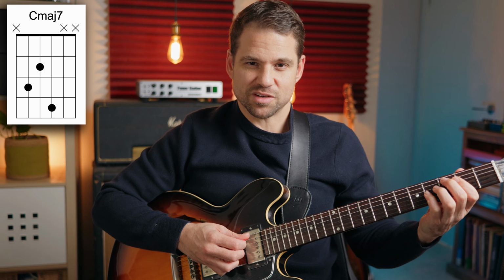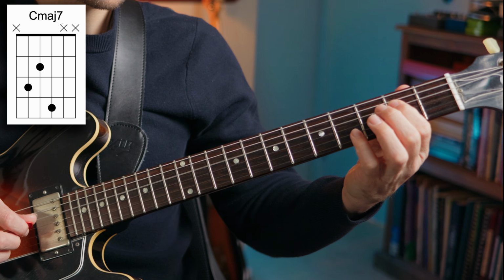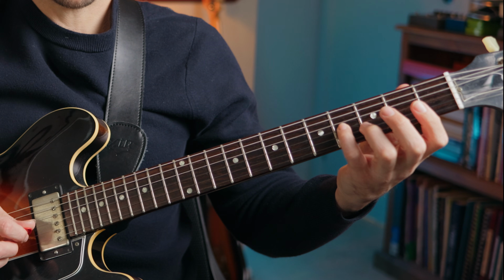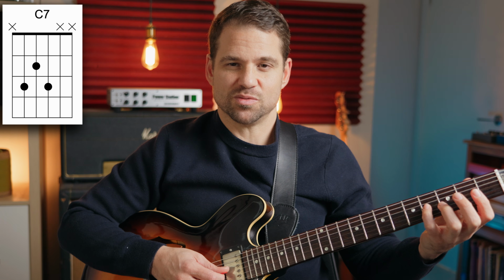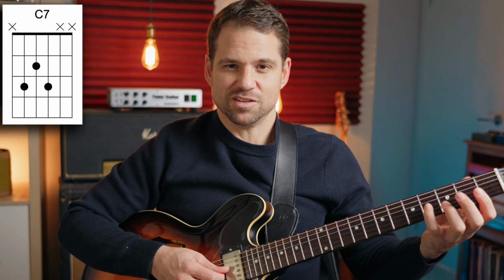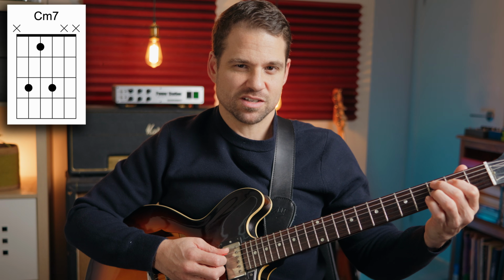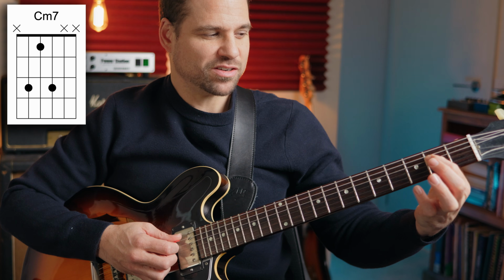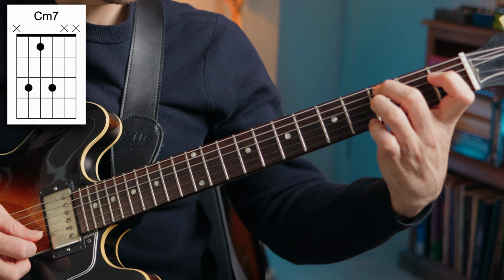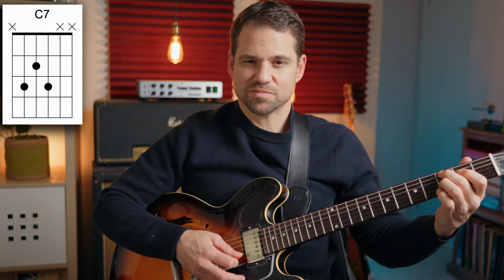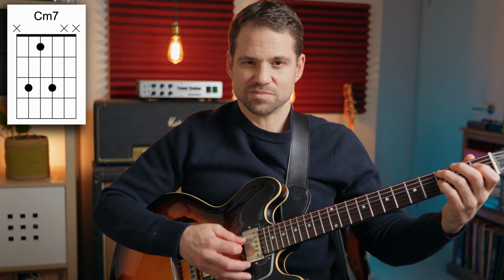Now in the case of a major 7 chord, we have a major third and a major 7. To make this dominant 7, all we have to do is turn this major 7 here into a minor 7 by lowering it by 1 fret. From here we can change C7 into C minor 7 simply by lowering this major third down a semitone to become a minor third. So now we have C major 7, C7, and C minor 7. We'll explore how to use them in different keys later, but for now let's move on to the spread voicing.